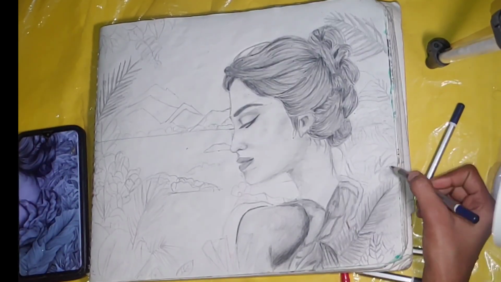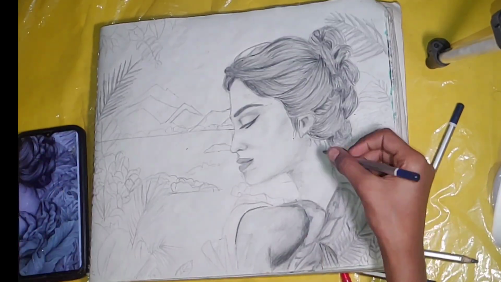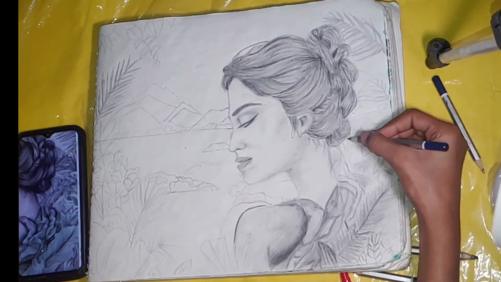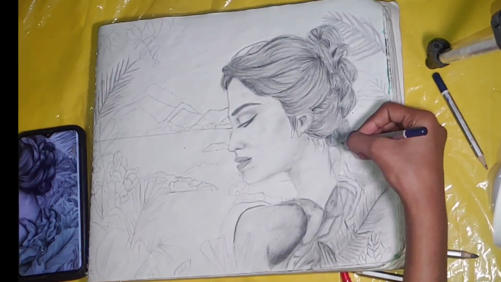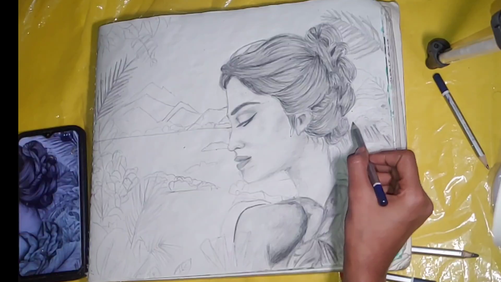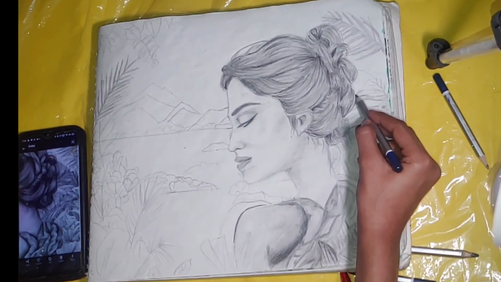And now this is the background part, and this is easy, not too hard, but it has many details, so it consumes time. I will make this drawing in 2 hours. This is not too much time.